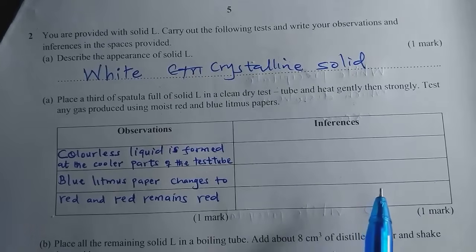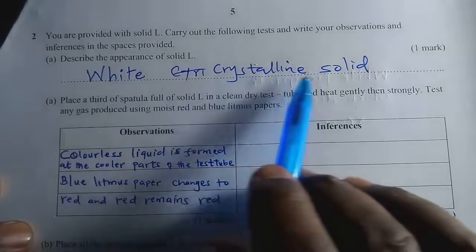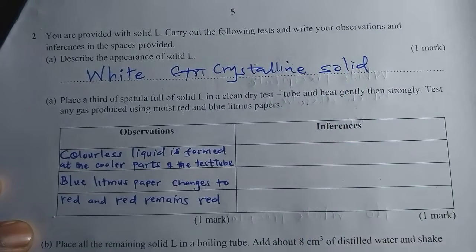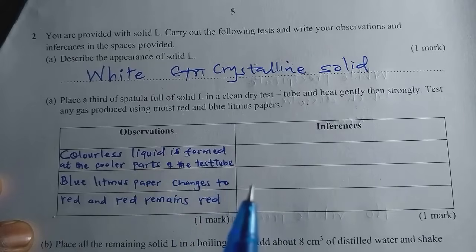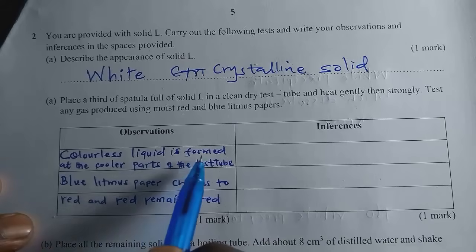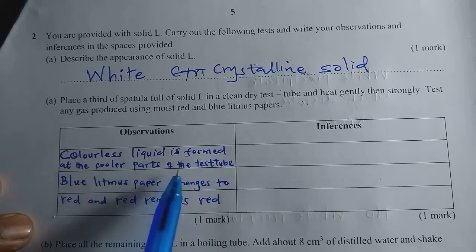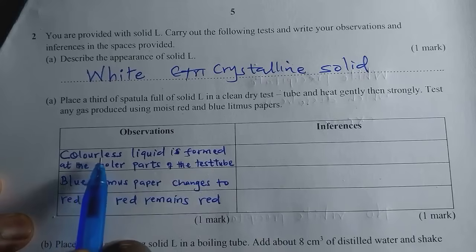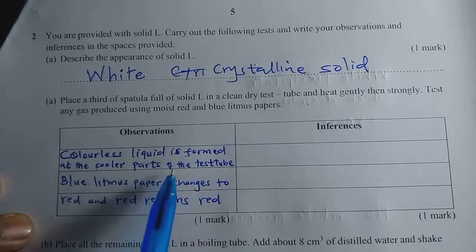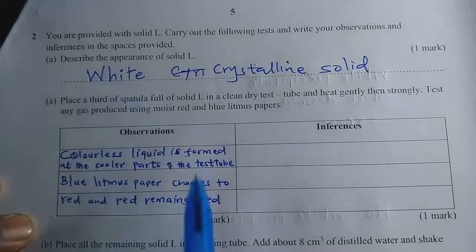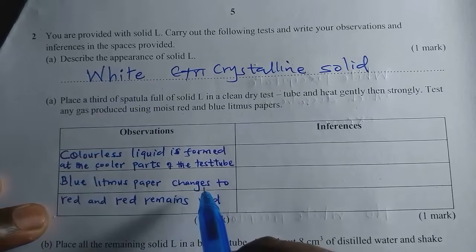If this solid contains water of crystallization, then you will observe that at the mouth of the test tube there are some droplets of water. But you don't tell us it is water. Who told you it is water? So the correct way of saying that, you say a colorless liquid is formed at the cooler parts of the test tube, or droplets of a colorless liquid are formed at the mouth of the test tube. If that is the case, then it means that this solid L is hydrated. In other words, it contains water of crystallization.